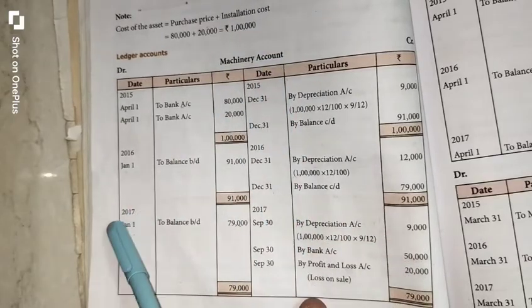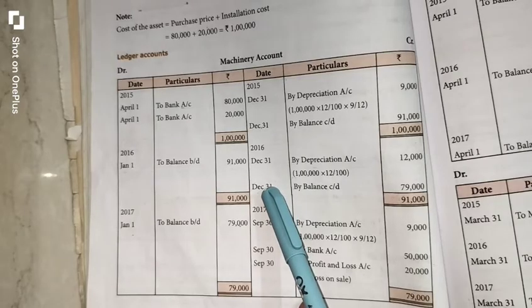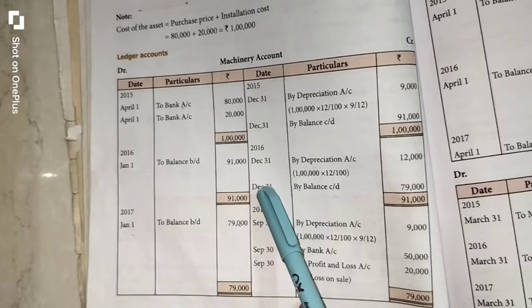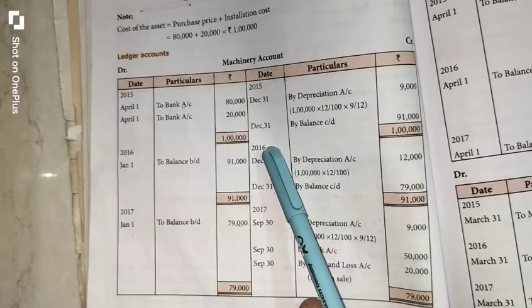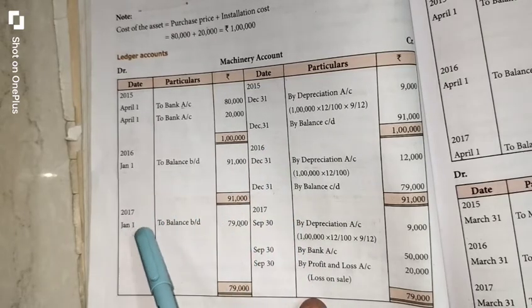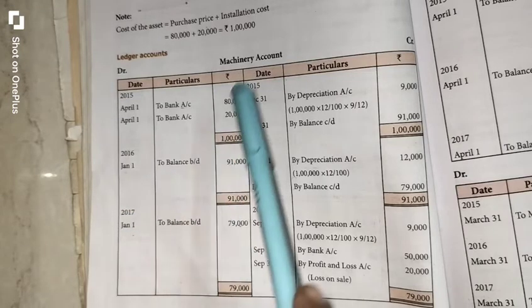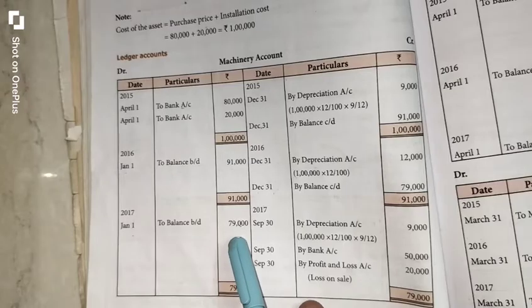On the date column you have to enter the next day from December 31, 2016. What's the next day from December 31, 2016? January 1, 2017. This is the next accounting period, and the opening balance of the machinery account is 79,000.